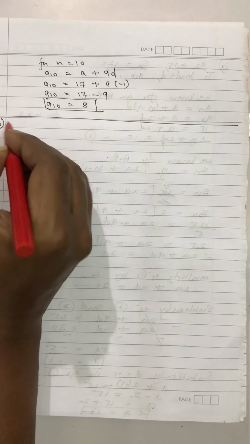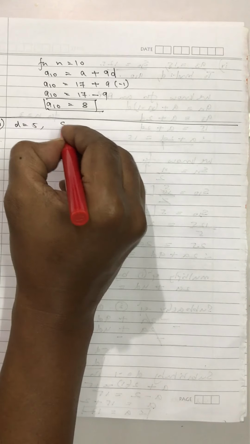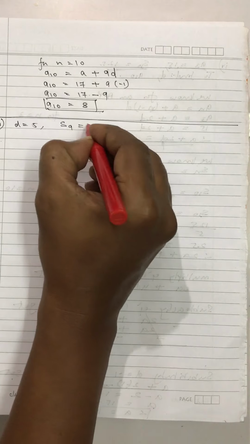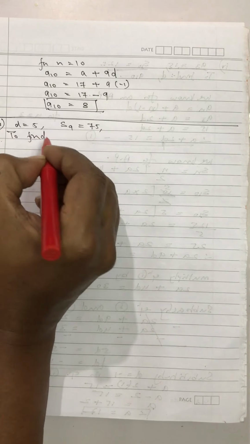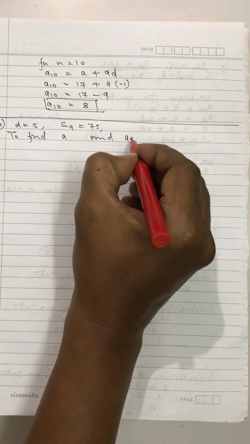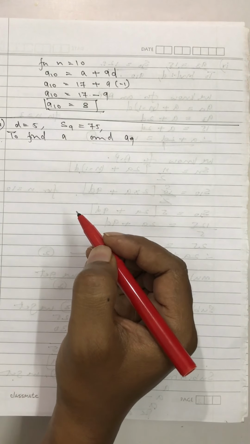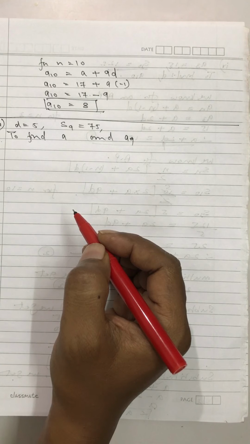Fifth one. Given D is equal to 5, S9 is equal to 75. To find A and A9. Again same thing will happen, I suppose. S9 is given, and A and A9.